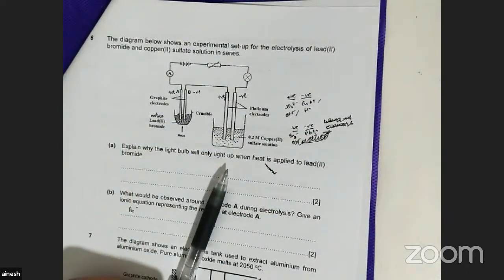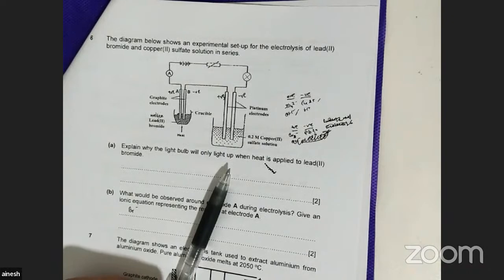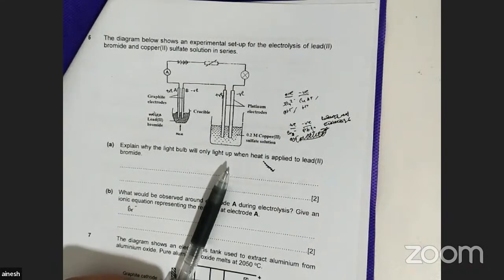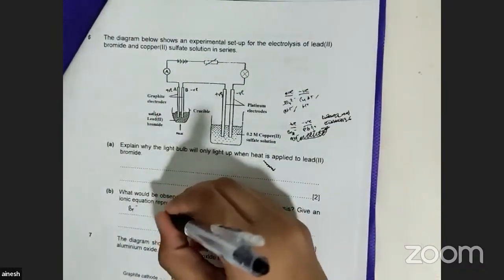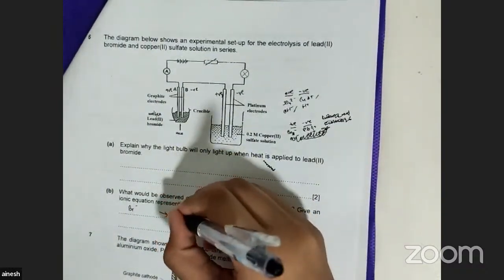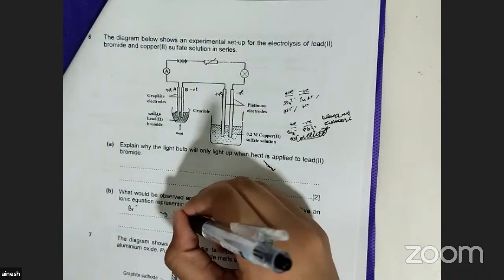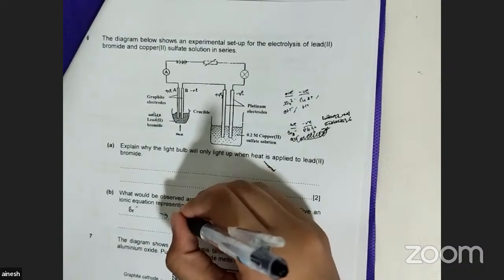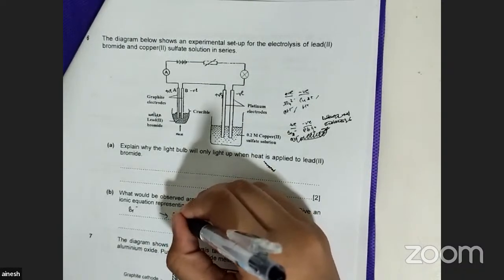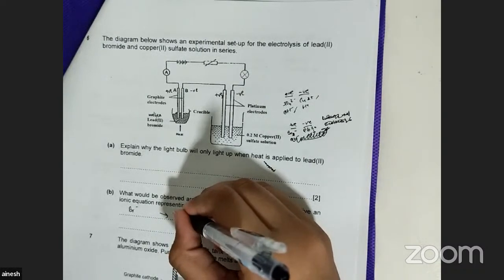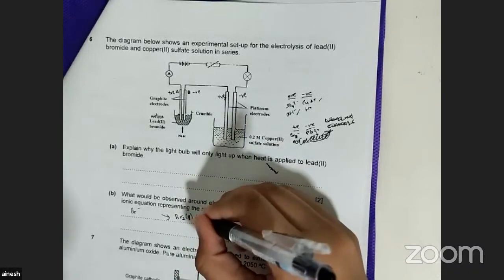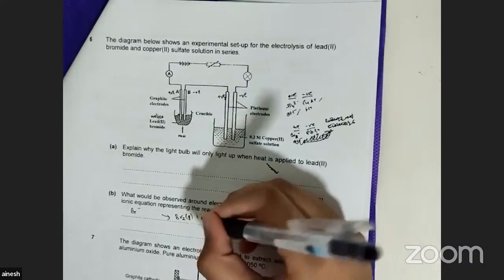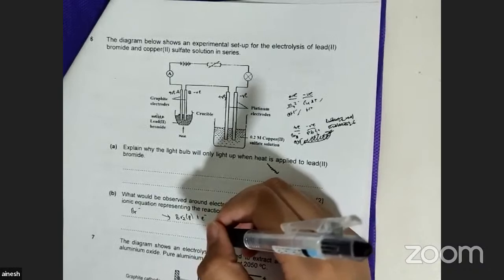So what does it become? Br minus will become bromine gas, right? The chemical formula will be wonderful. And then your electron is where? And then balance it properly, please.